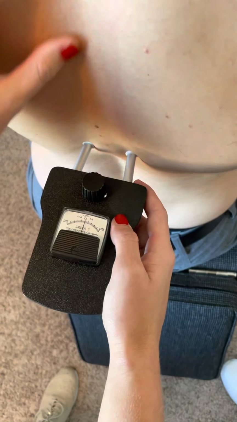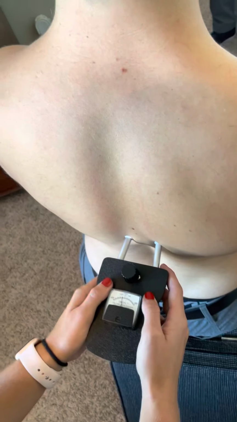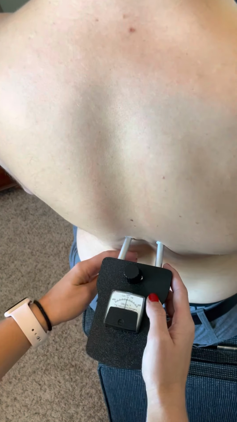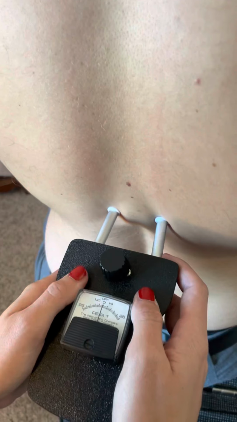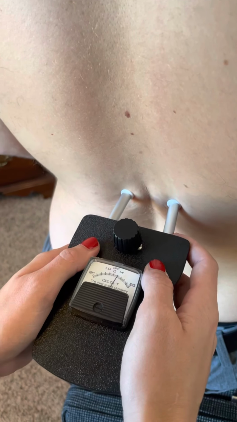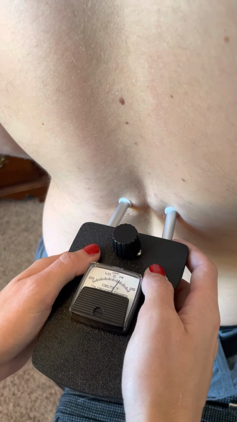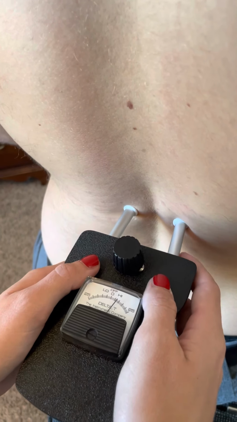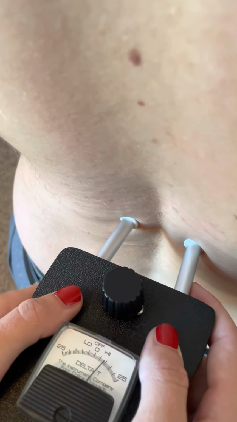So he's really kyphotic here, and then his lumbar spine is a little bit more lordotic. So I need to make sure that I follow parallel to his spine while I'm scoping. And then once I get back down to T10 to T12, the break is going to happen adjacent to that spinous process as I go down.